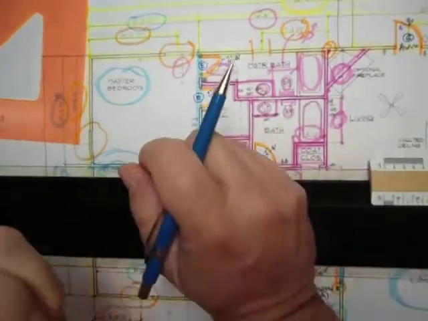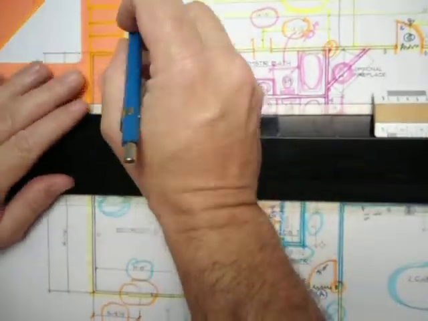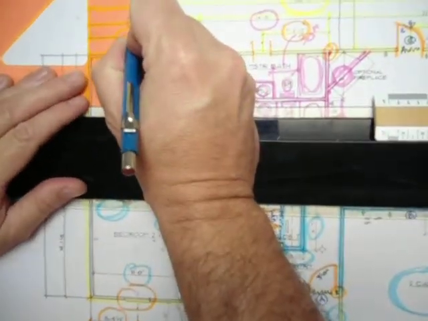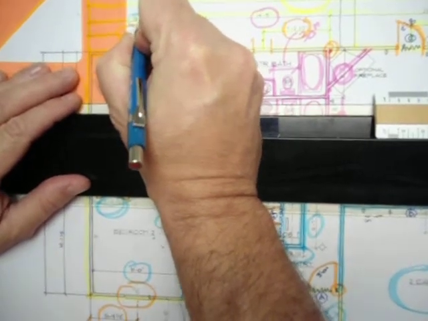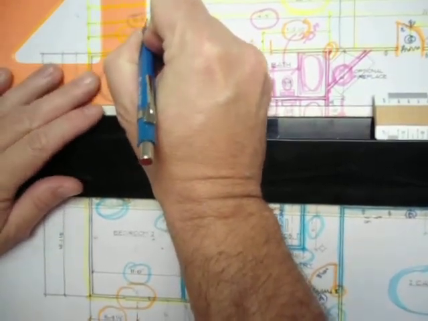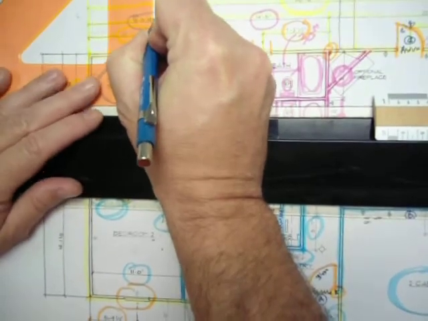Then you're just going to come in here with your triangle, and stroke through your dimensions just like you have been doing on your lettering assignment.